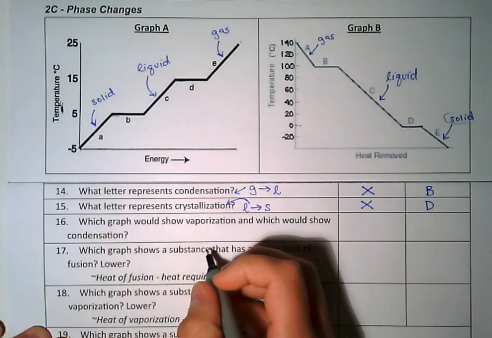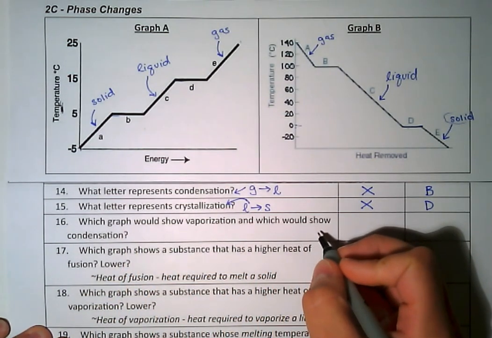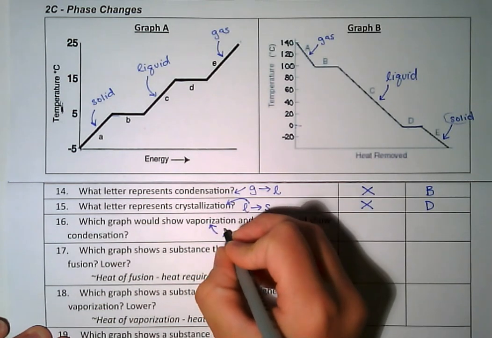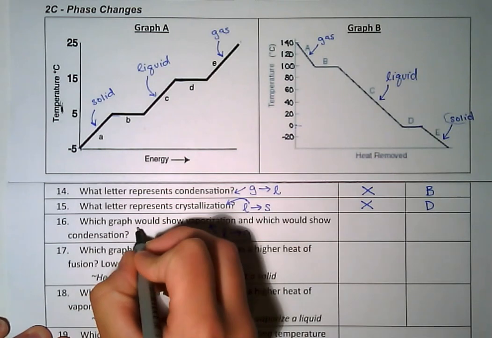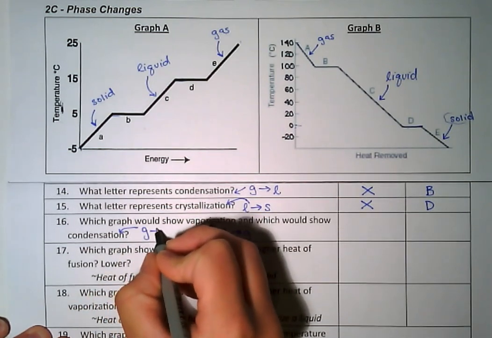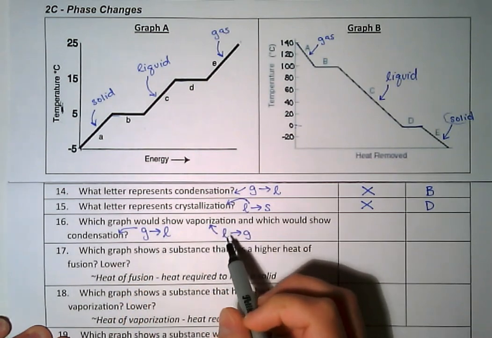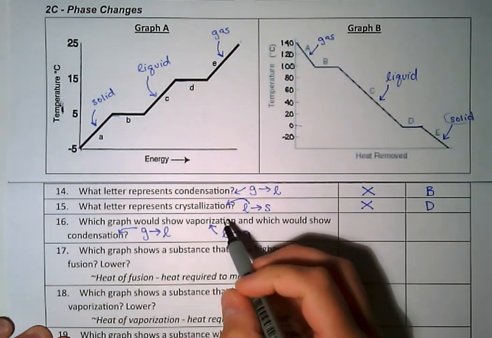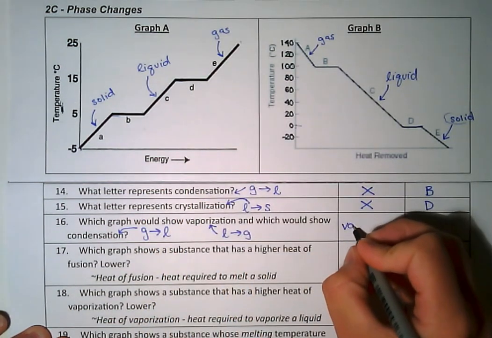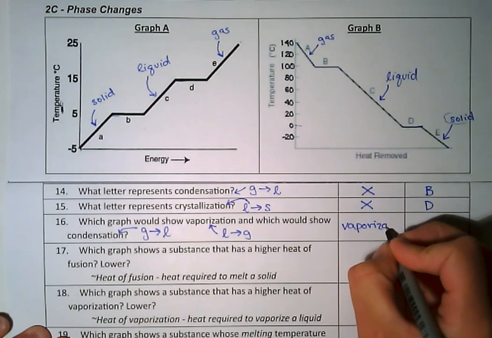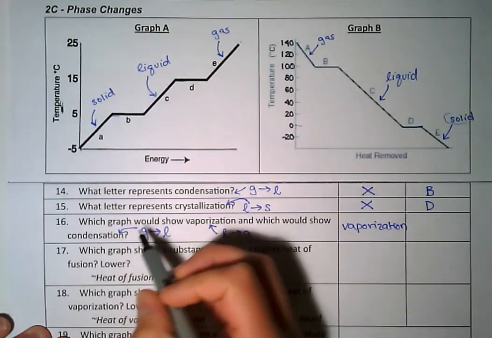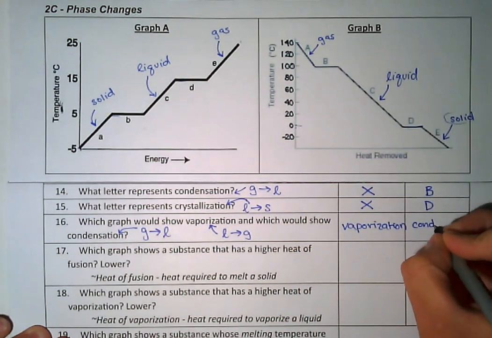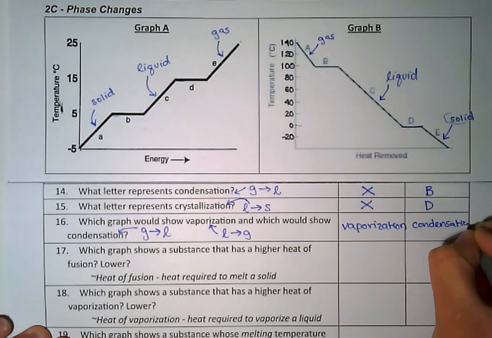16. Which graph would show vaporization and which would show condensation? It's asking which graph is showing going from a liquid to a gas, and which graph is showing going from a gas to a liquid. Graph A shows liquid to gas, so that would be our vaporization. And graph B shows going from a gas to a liquid, so that is our condensation.